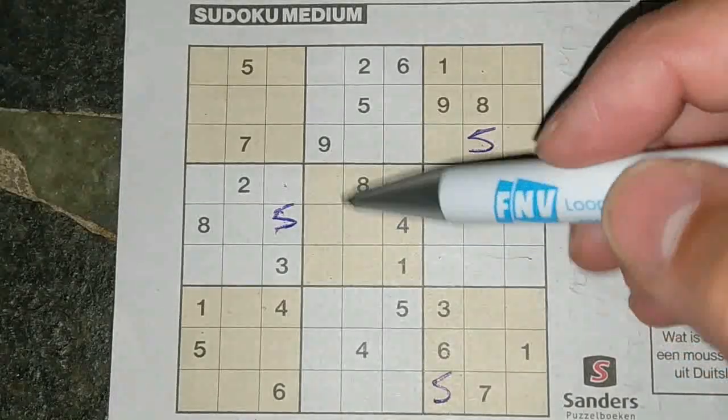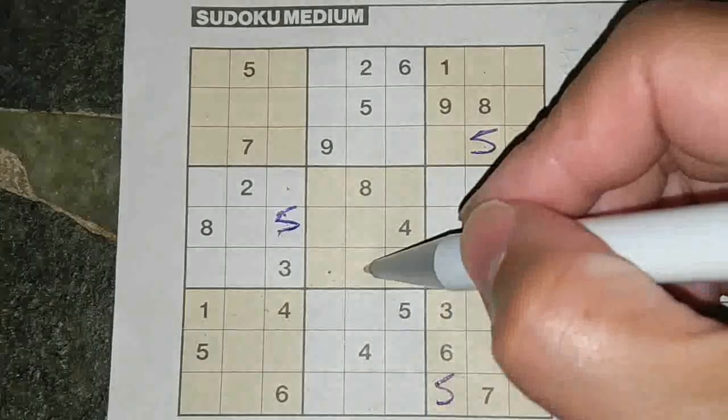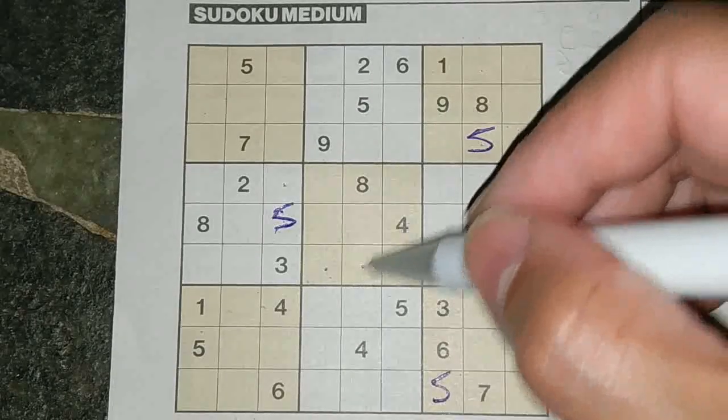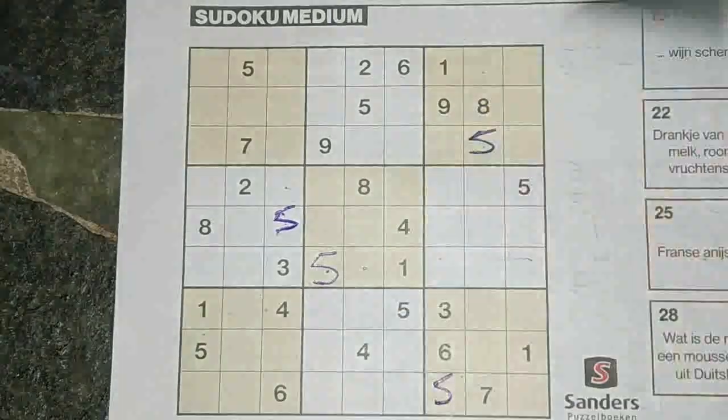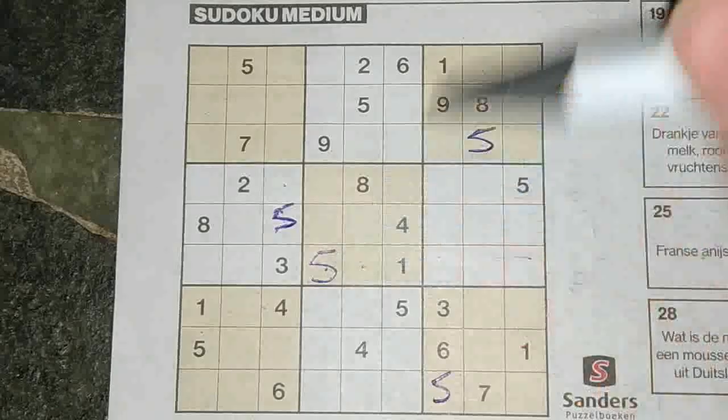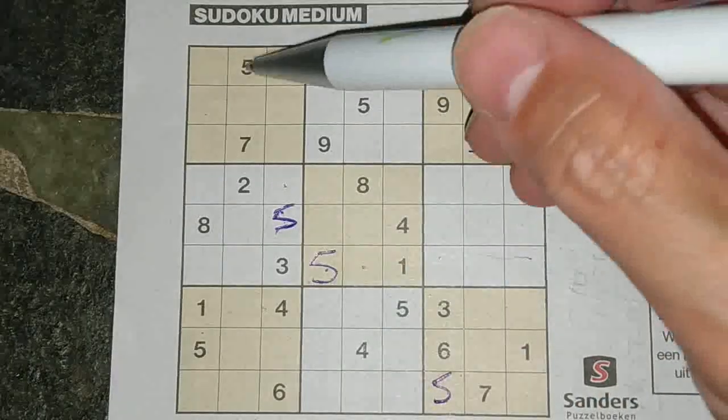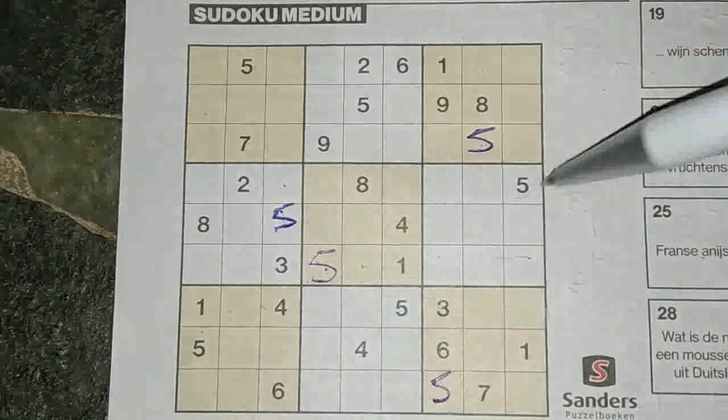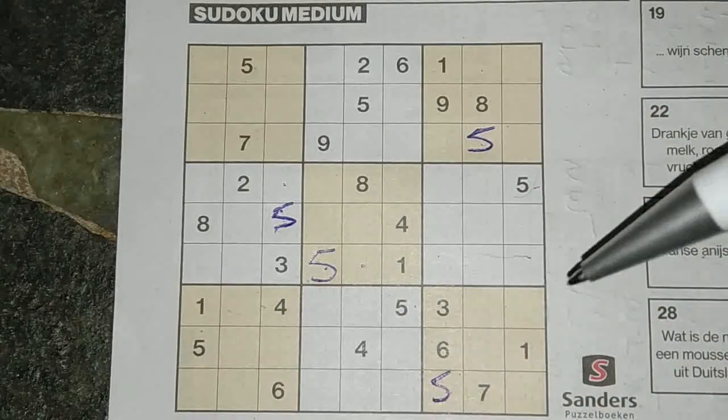the only 2 places for 5 is here and there, but I see here a 5, so no 5 there. 5 must be there, and all the 5s are used. 1, 2, 3, 4, 5, 6, 7, 8, 9.